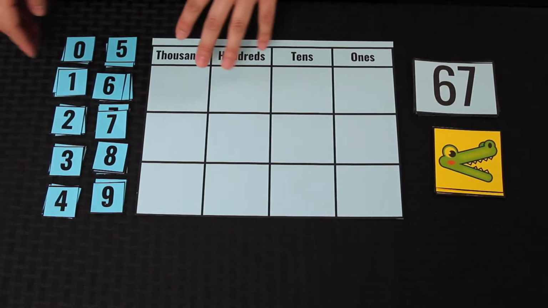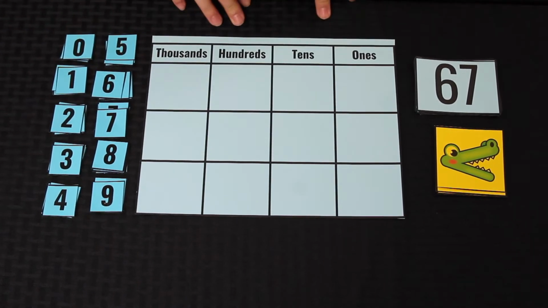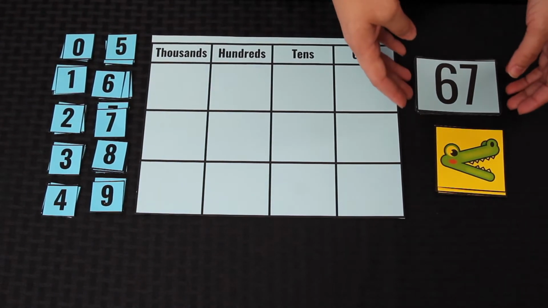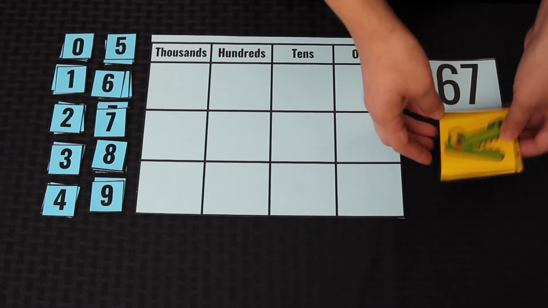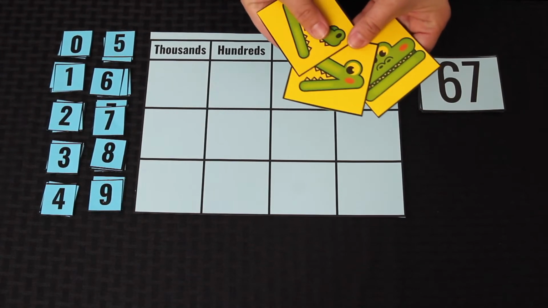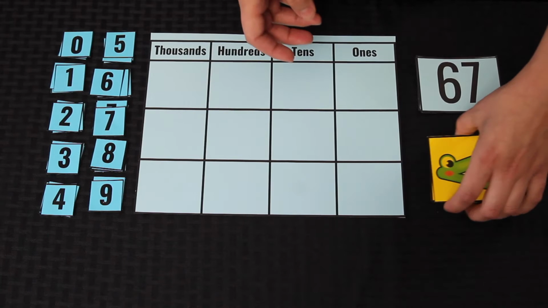Today we're going to be learning about comparing numbers, so let's get to it. For this activity, you are going to be needing some number tiles, a place value chart. You're also going to need some numbers to work with and some greater than, less than, equal signs for the activity. So let's go ahead and get started.